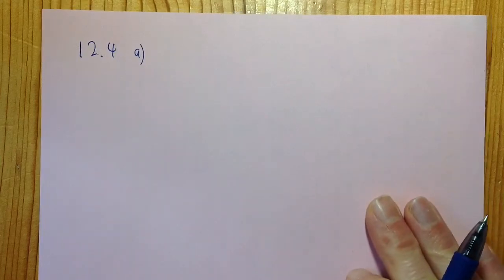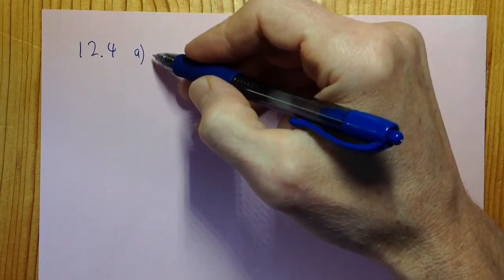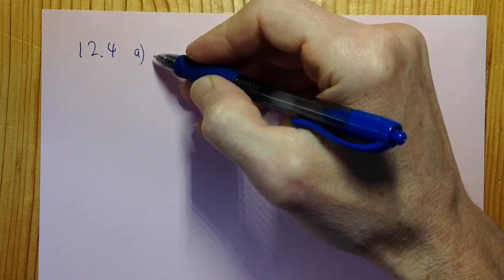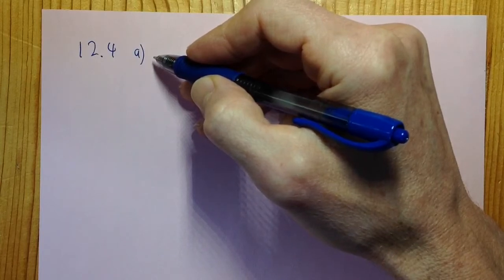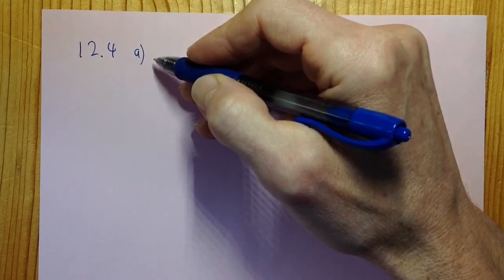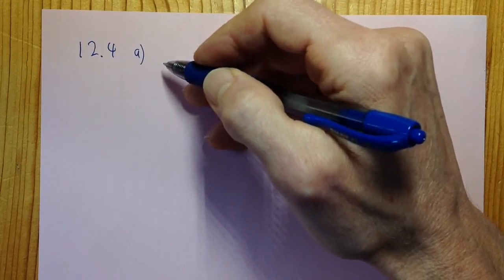All right, so let's look at 12.4. This is a standard money in the bank problem. They say you invest P0, that's the principal at time zero, at a 7% annual interest rate, and it's compounded continuously. How long will it take for your money to double? How long until you have 2 times P0, whatever P0 is?